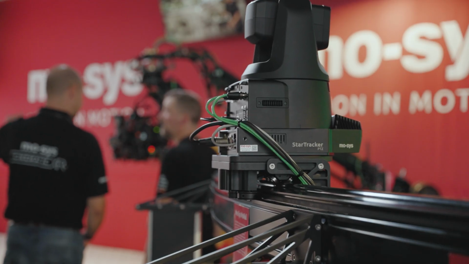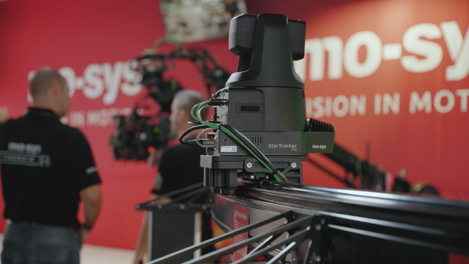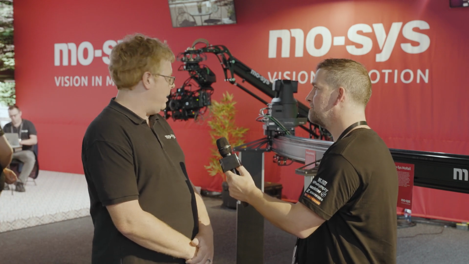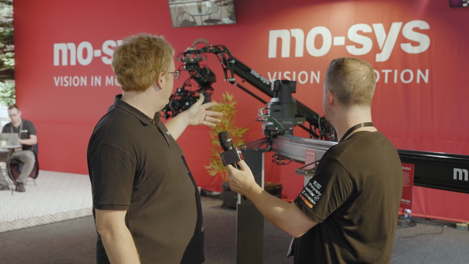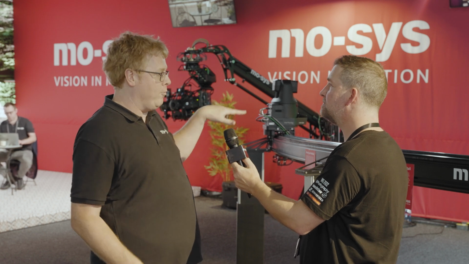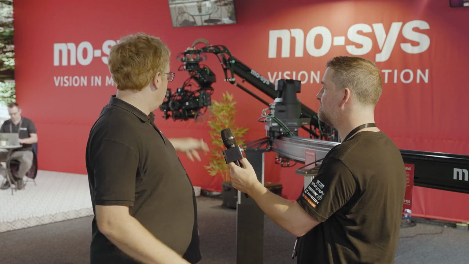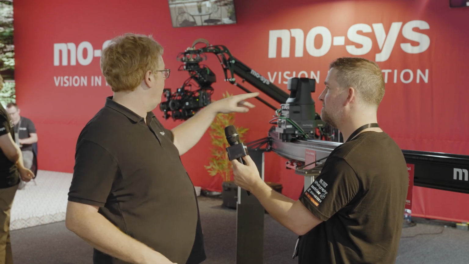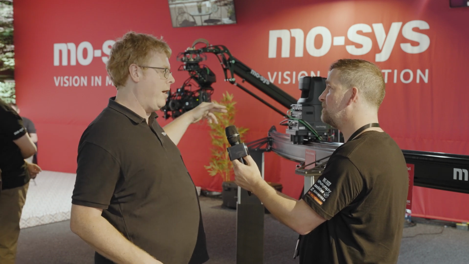So Mo-Sys do sort of three things really. We do robotics, camera tracking, and we also do virtual production software and solutions. So what you're seeing here is our Mo-Rail system, which is a new robot that we're showing at IBC. Tell us a bit more about this. Sure. This is designed for newsroom applications. It's got a PTZ camera on it right now, which is pan, tilt, and zoom, and allows you to remote control the camera. But of course we can move it now and get these lovely tracking shots. It's got a 4-meter radius, so if you put it 4 meters away, you don't even need to pan. It will just keep the presenter right in the center of the frame.